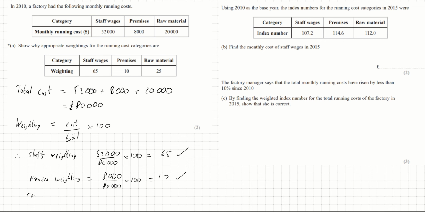And raw material weighting. Now we're going to use the raw material, which was 20,000 cost, divided by 80,000 times 100, and that gives 25, which is indeed the number in the table. So that looks good as well. That shows why the numbers in the table are appropriate weightings. And notice, because each of these was like a percentage weighting, 65 plus 10 plus 25 adds up to 100 in our case. Okay, so that's part A complete.